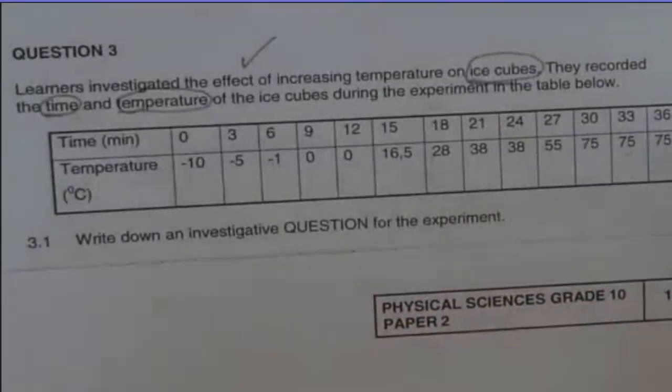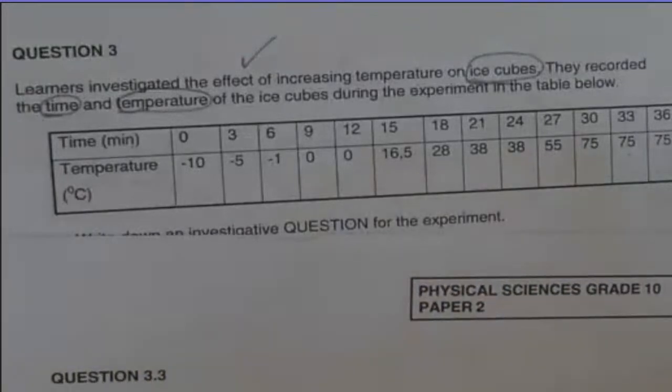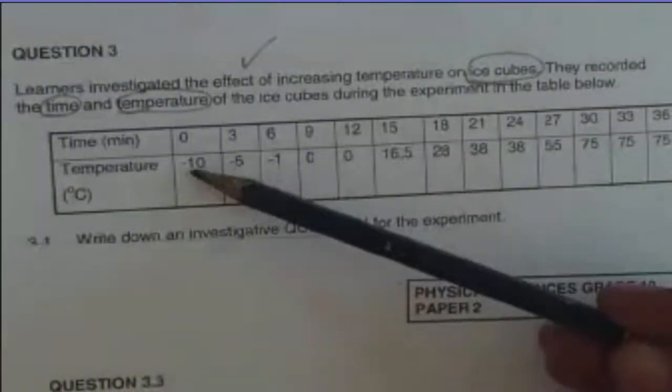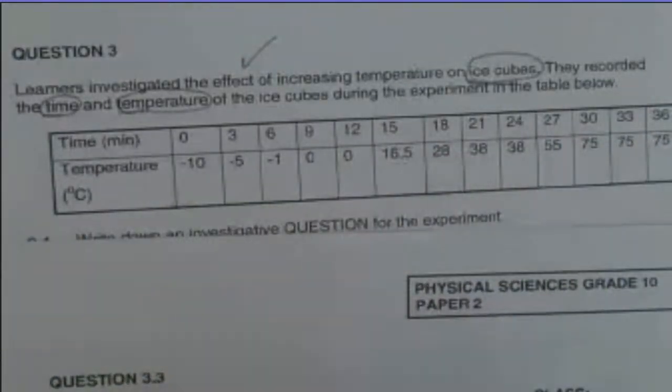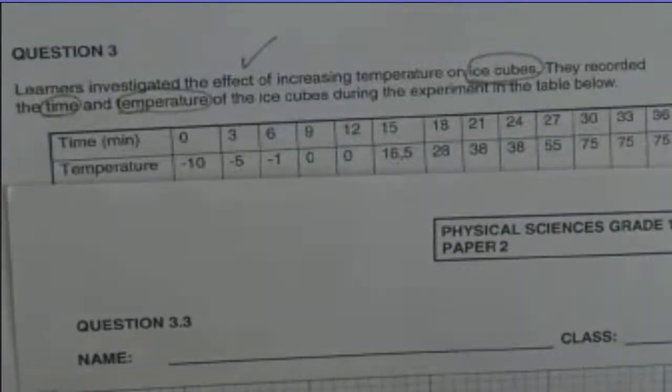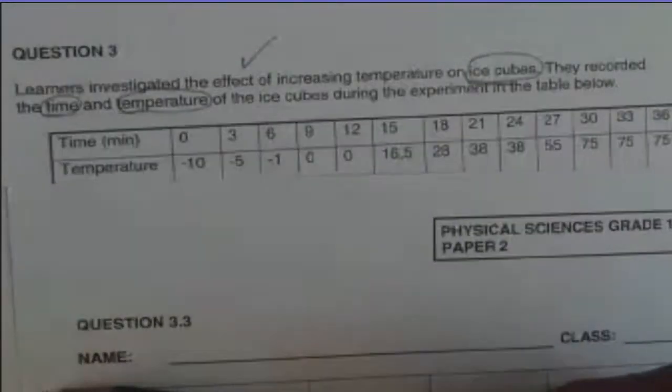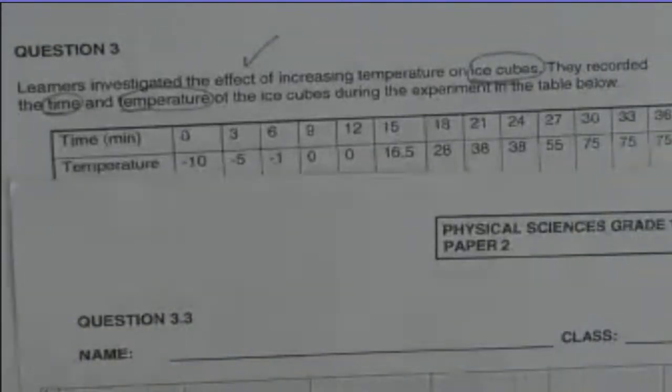So I've realized that this is not going to fit my points, which is the temperature in y-axis, because the temperature reads from -10 to 75. But my scale is -10 up to 40. Then I had to change the scale. I was doing trial and error this side.